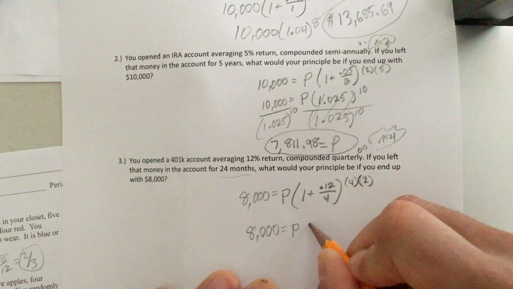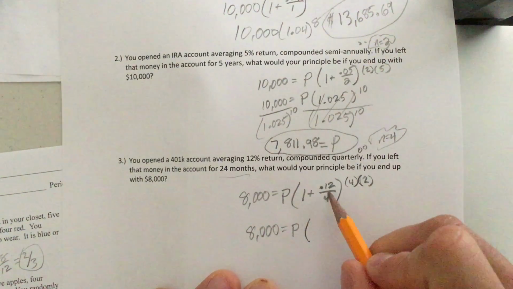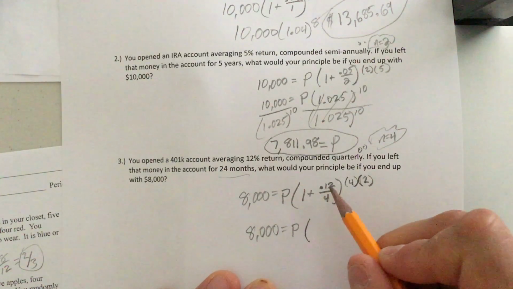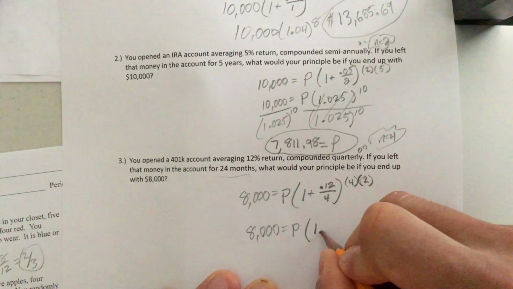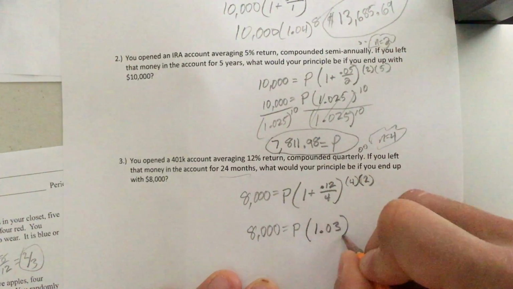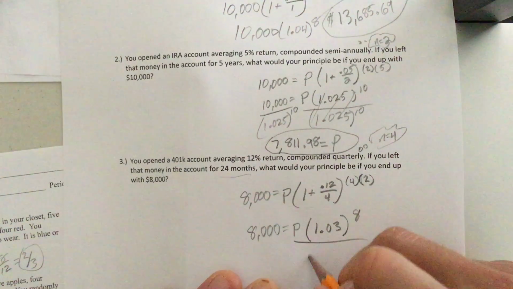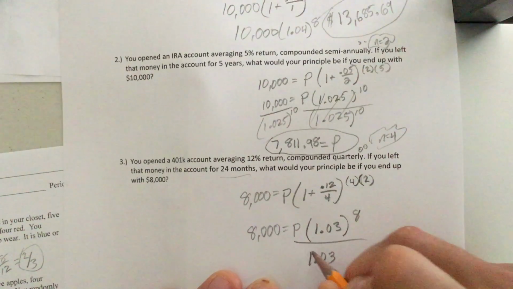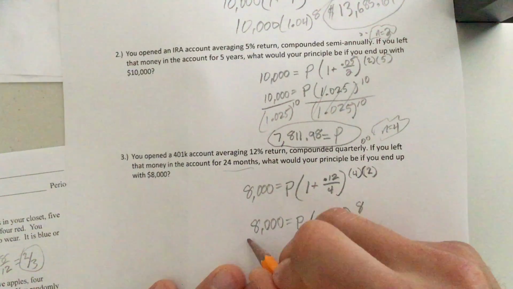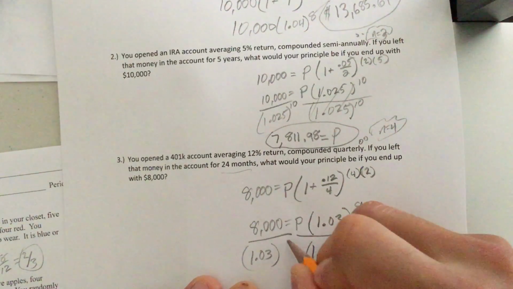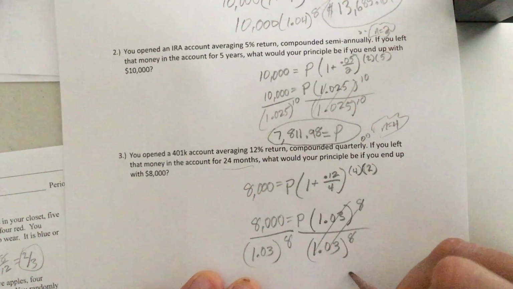That $8,000 equals P doesn't change, but 0.12 divided by 4, well, that's 0.03. So we add that together. This is 1.03 to the 8th power. We can divide both sides by 1.03 to the 8th power. And then when we do that, we get our principal because these will cancel.